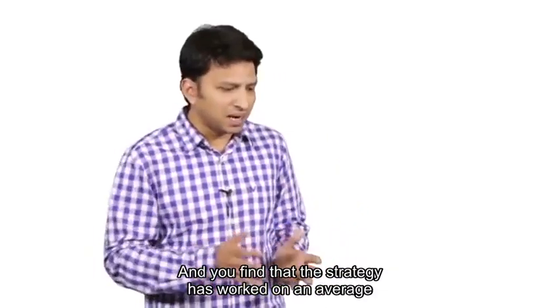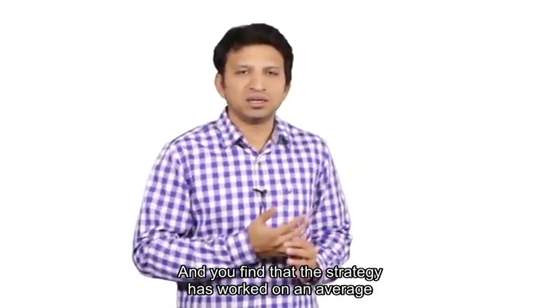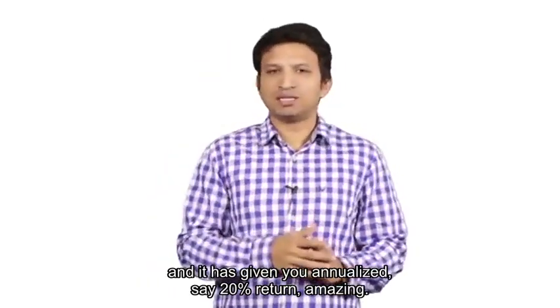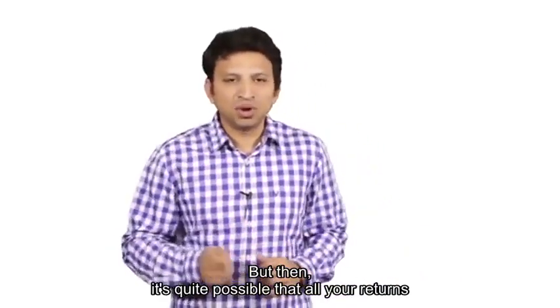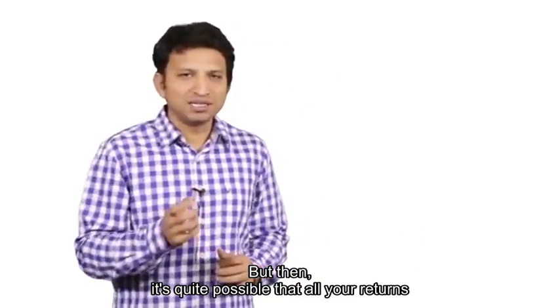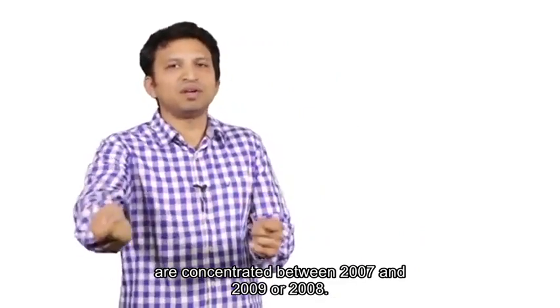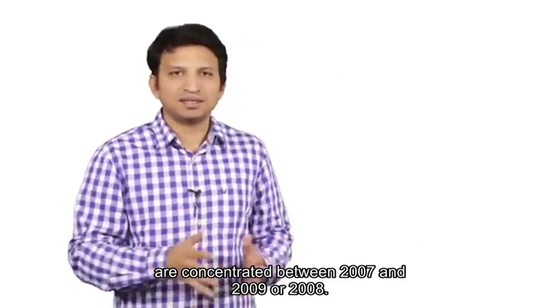And you find that the strategy has worked on average, and it has given you an annualized, say, 20% return. Amazing. But then it's quite possible that all your returns are concentrated between 2007 and 2009 or 2008.